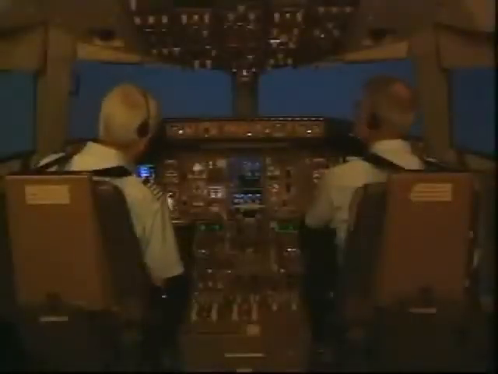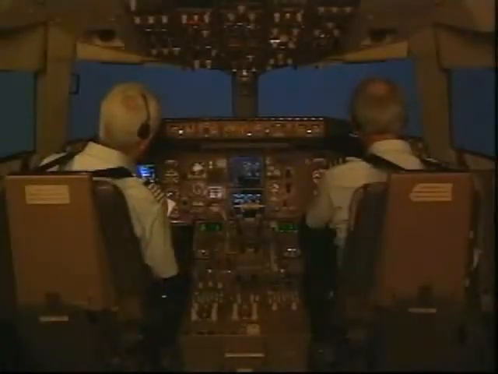Okay, in the event of a missed approach, we'll climb straight ahead to 1,800 feet, climbing right, turn to 4,000.